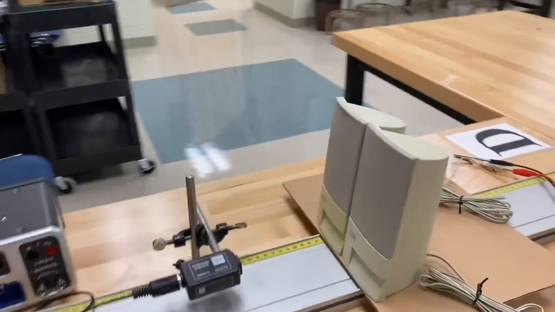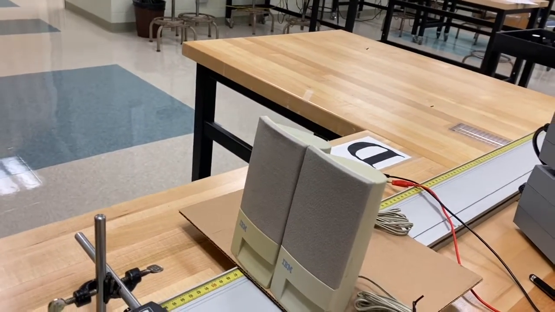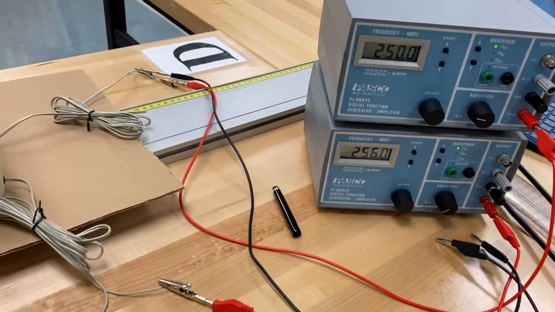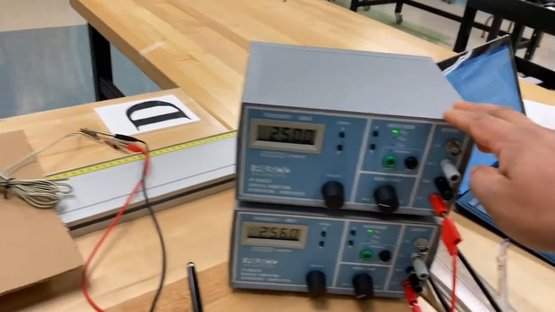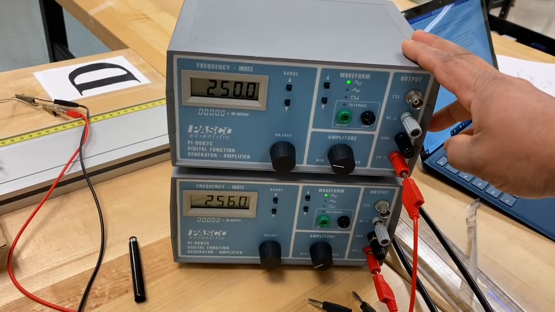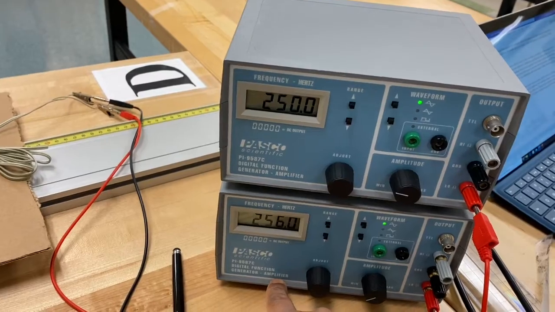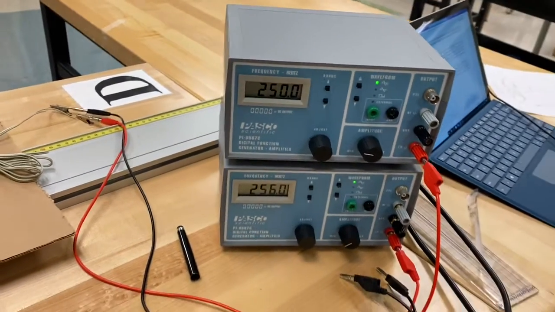In order to generate these two waves with slightly different frequencies, I'm going to use these two speakers, and you can see the speakers are connected to the signal generators. So here I have two signal generators, they are identical. This is my signal generator 1, G1, and this is my signal generator 2, G2.